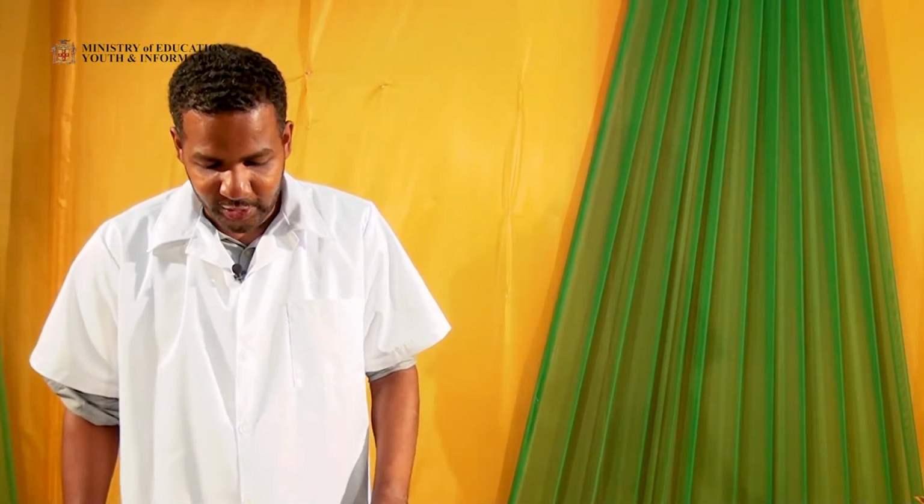So welcome to our gardening lab. Remember, boys and girls, anywhere you operate from is your lab. So what we'll be looking at now is actually preparing our seedlings.